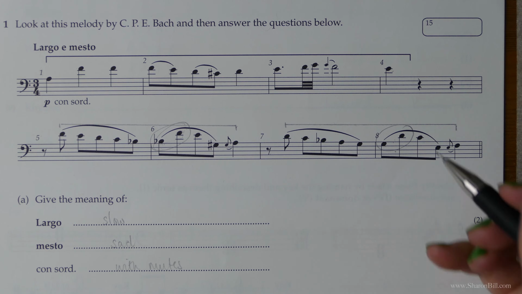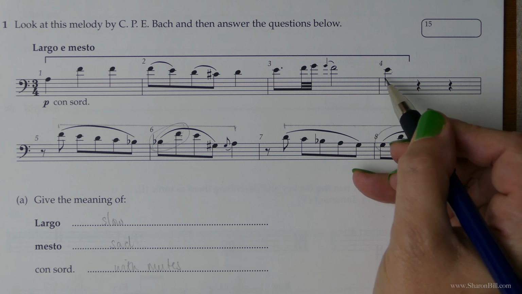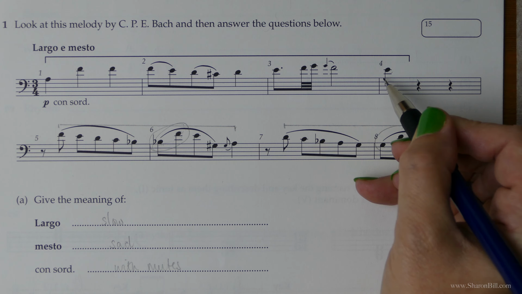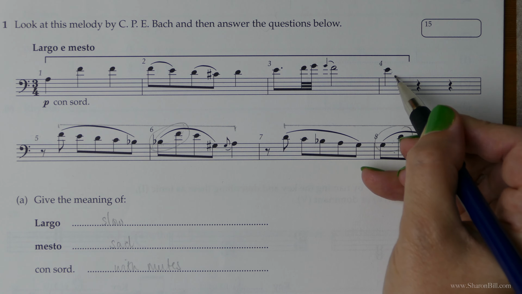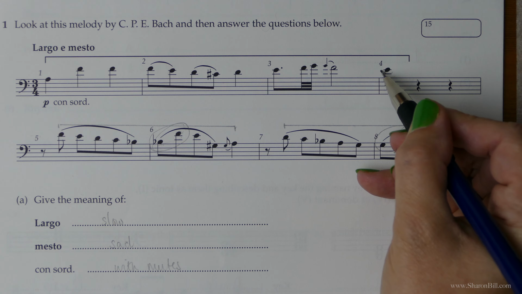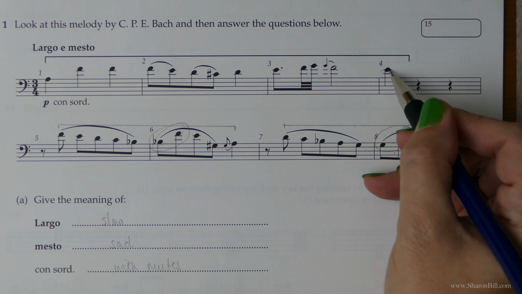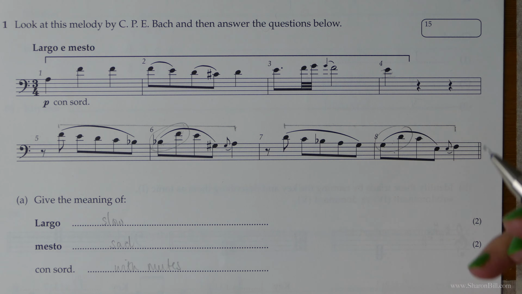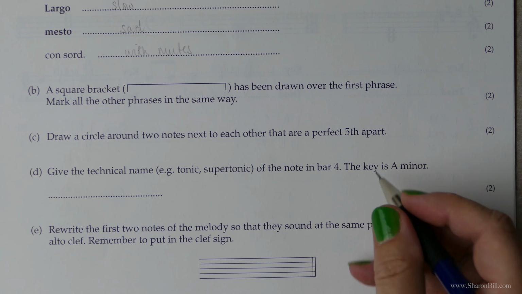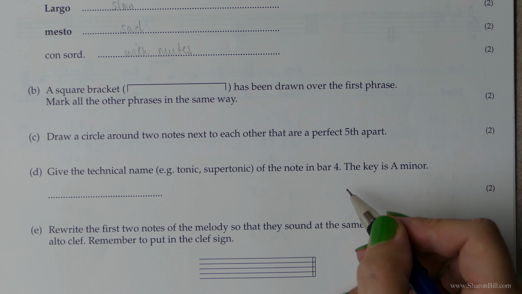There are 2 ways you can do this. We can either use the stave and count up the ledger lines from A. So we're going line, space, line, which is 1, 2, 3, 4, 5. So we know it's a fifth. Alternatively, you can just sketch out, just to double check yourself.